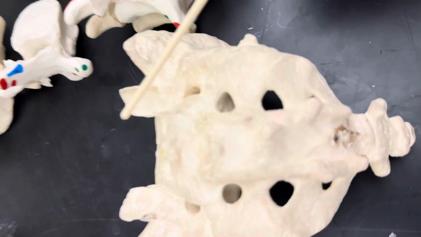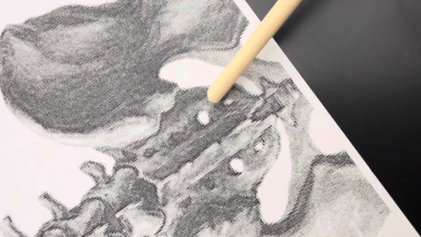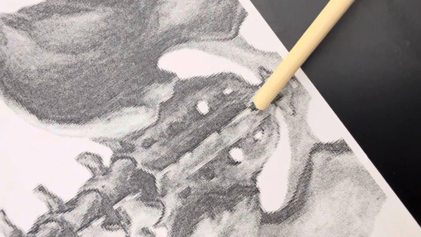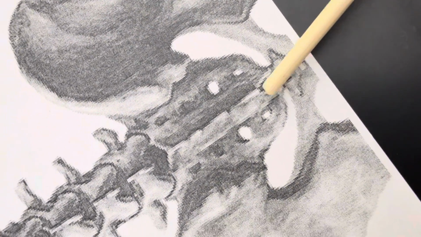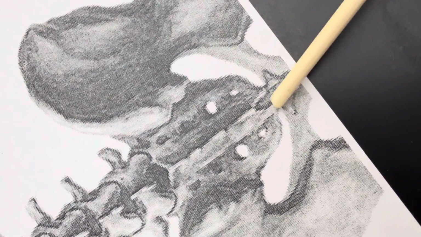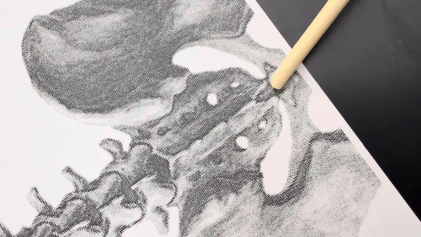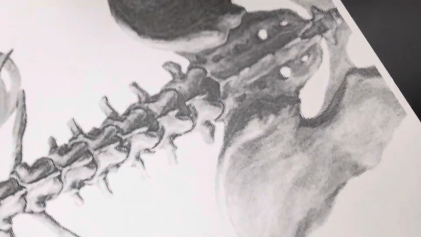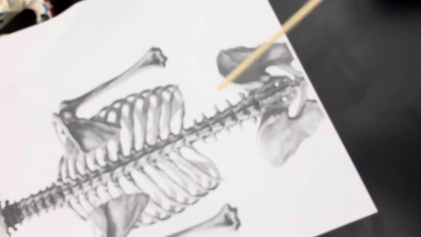With the sacrum, at the very end of the sacrum right here, and you can see it in your picture, there's a little hole right here. It's called the sacral hiatus, H-I-A-T-U-S. And this basically is the end of the vertebral foramen.